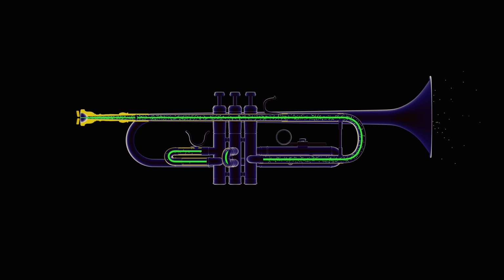We can also adjust the lip parameters to emulate other instruments. So this, for example, sounds a lot more like a clarinet or some other woodwind instrument.